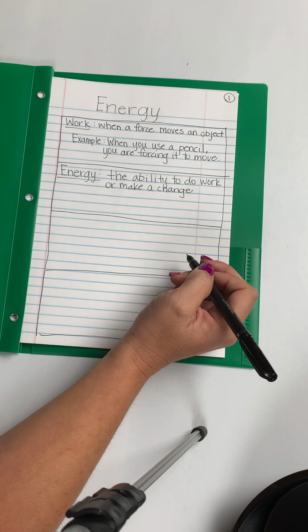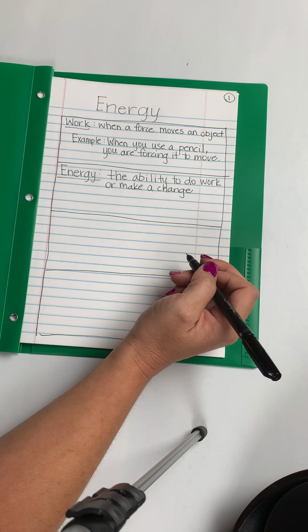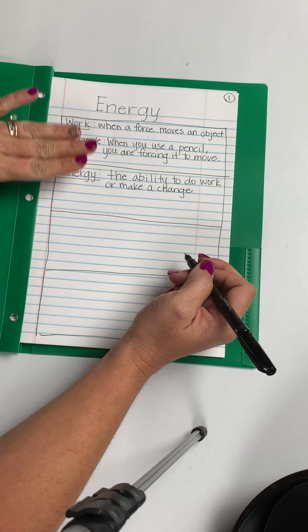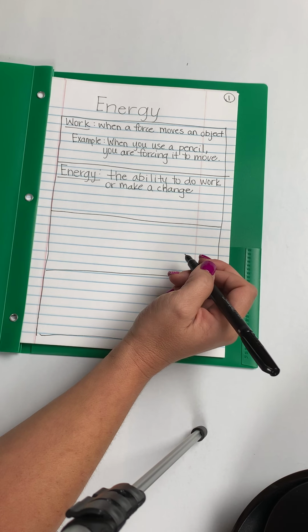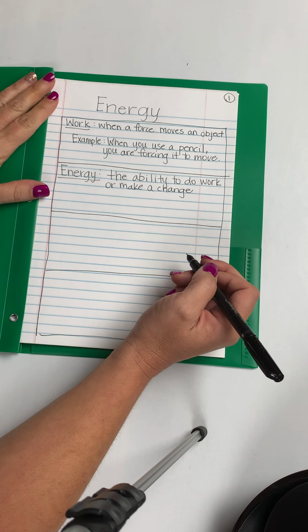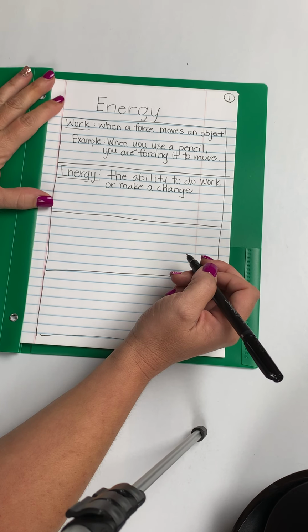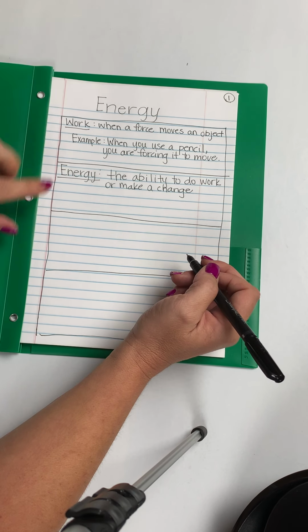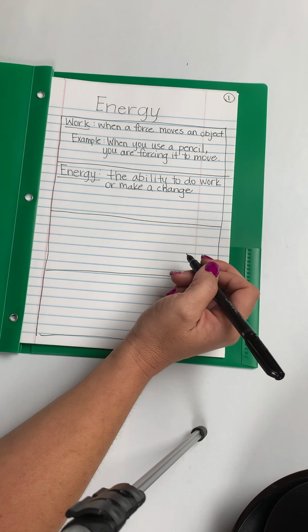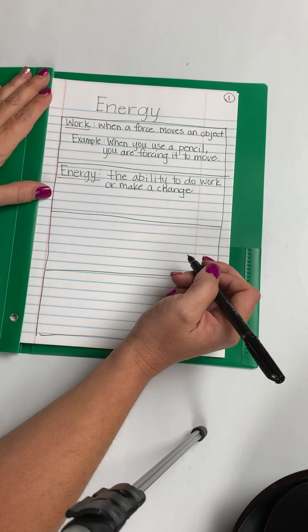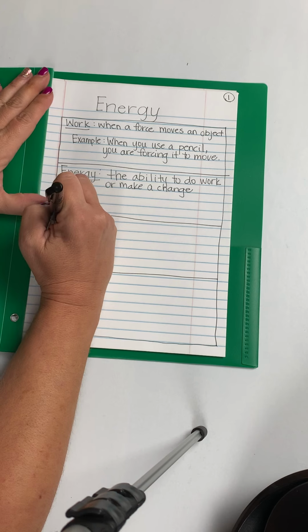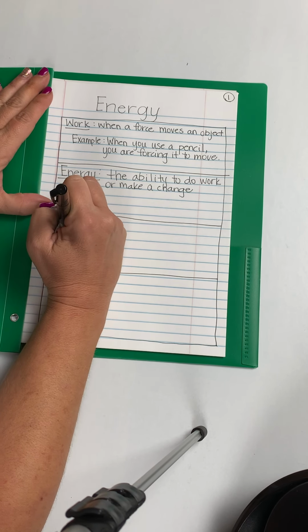And as we move through this unit on energy, these definitions will begin to make a lot more sense once we have lots of examples and things to pull from. Okay? All right, in the next part, we are going to talk about 2 main categories of energy. So we're going to say energy can come in many forms.